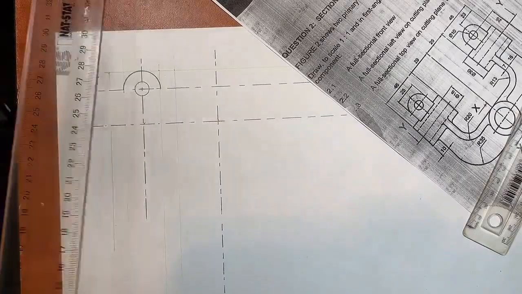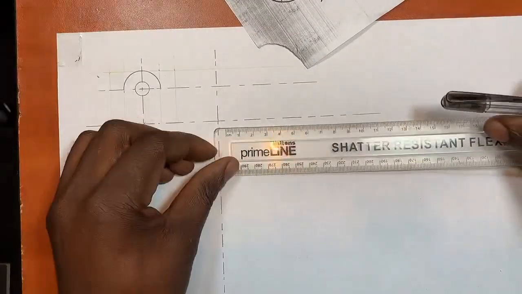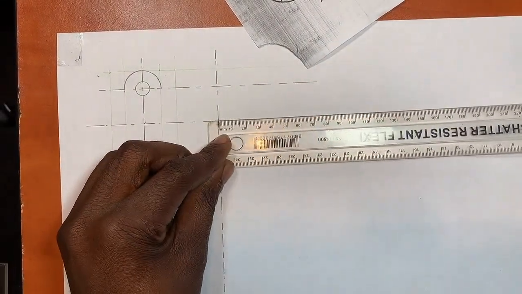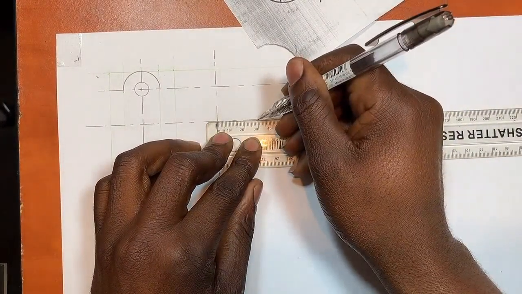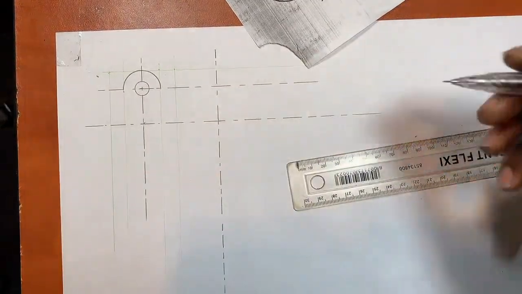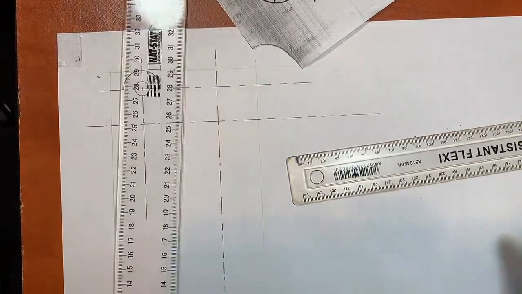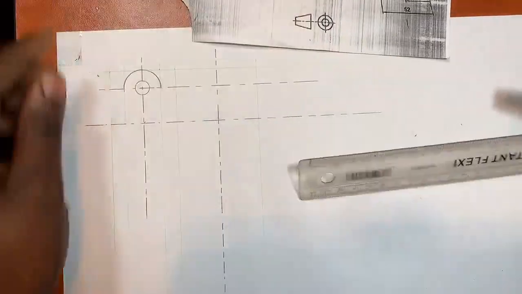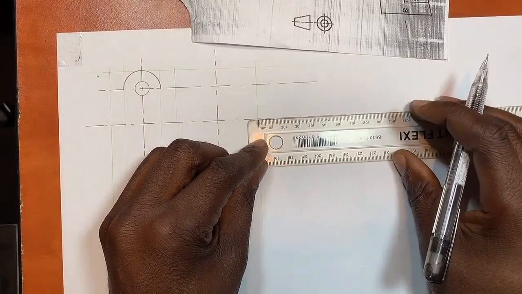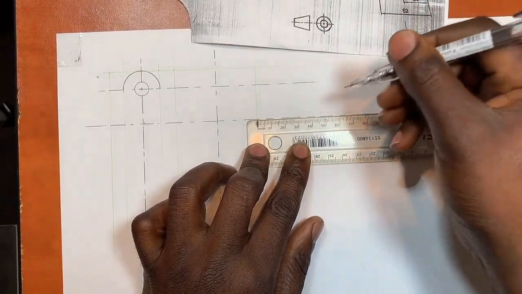Then after that, there is another 29, which is that one. Then after I've gotten that, there is another constructional line going down. After the constructional line going down, there is a 46 again, and I must also get the half.